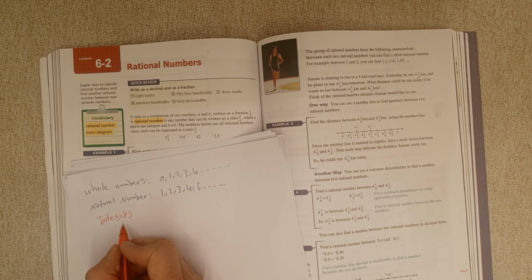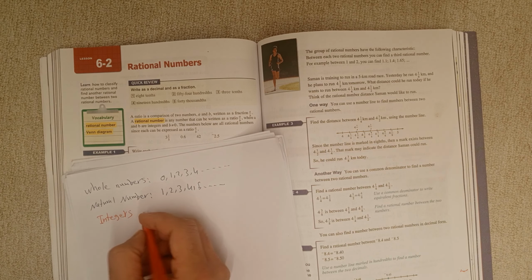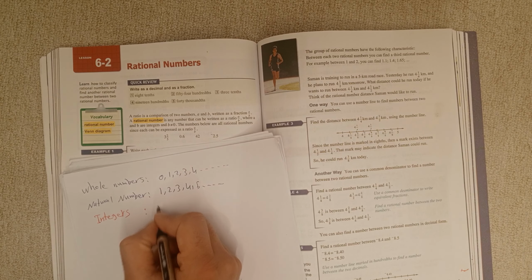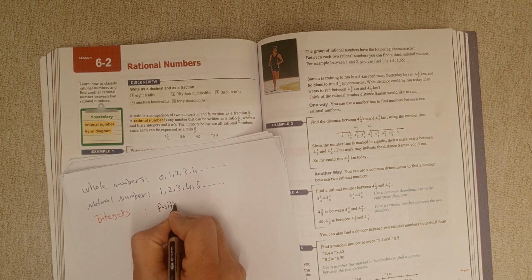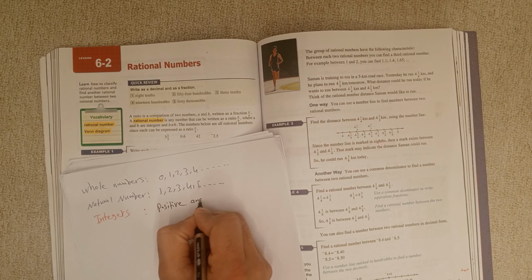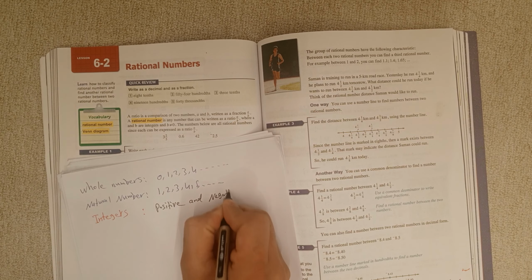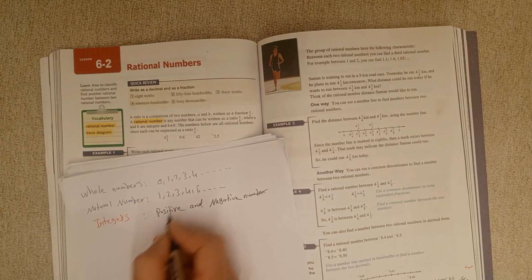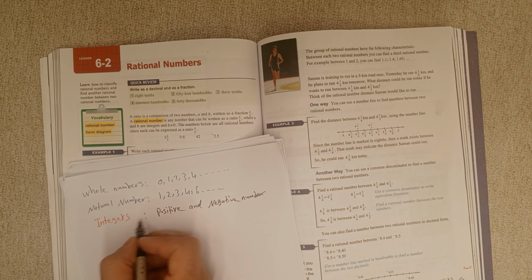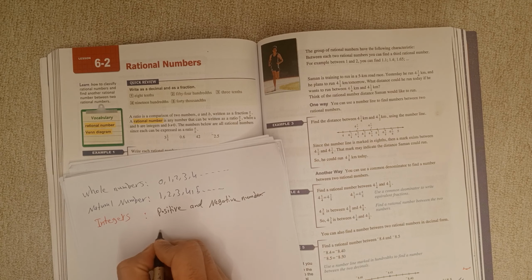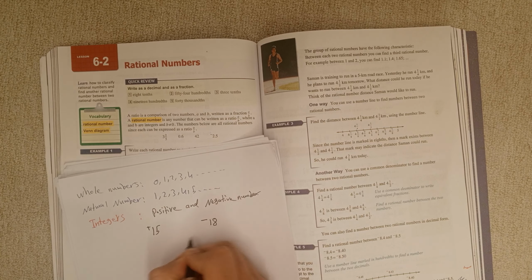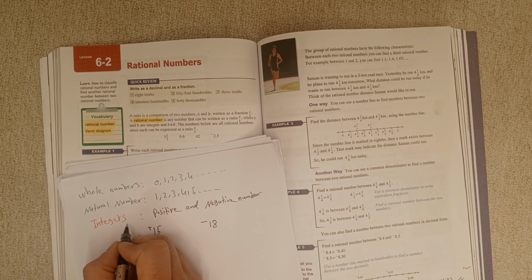Okay. What numbers are the integers? The positive and the negative numbers. It's called integers, positive and negative numbers. Okay, the positive and negative numbers are integers, like let's say positive 15, negative 18. Okay, these are the integers.